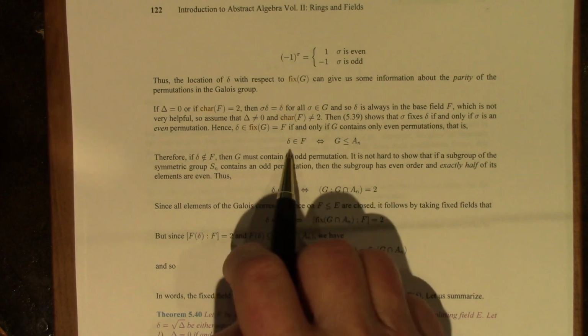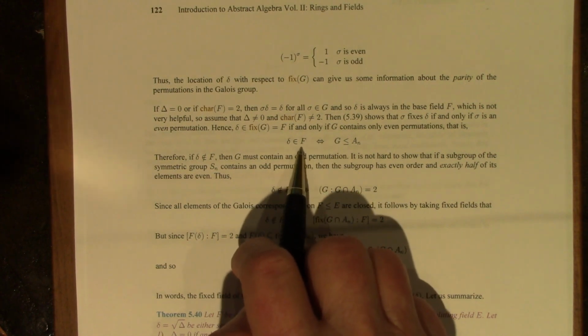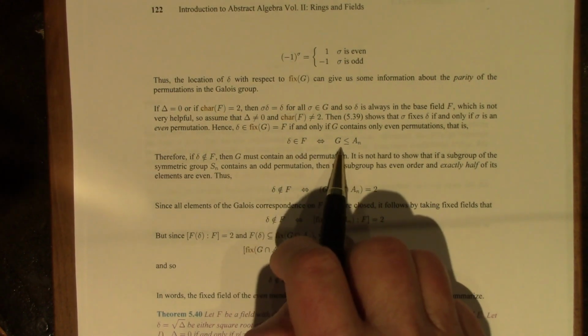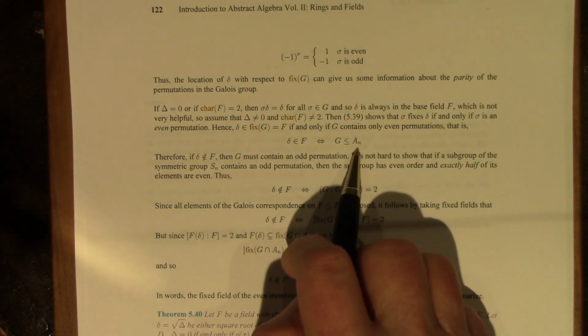And here it is in symbols. We know capital delta is in the base field. Little delta is in the base field if and only if the Galois group is a subgroup of the alternating group.